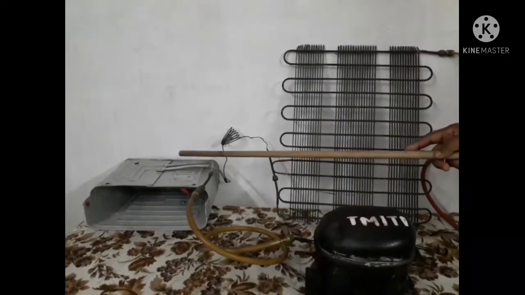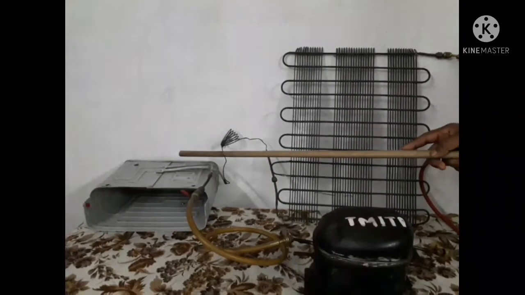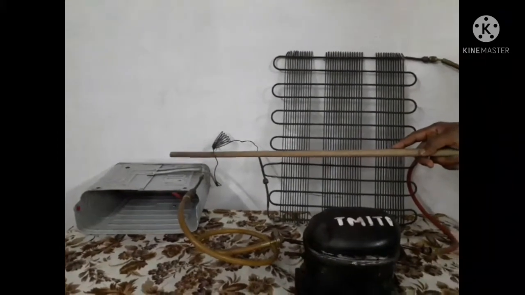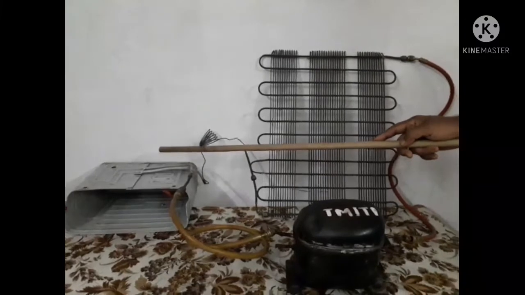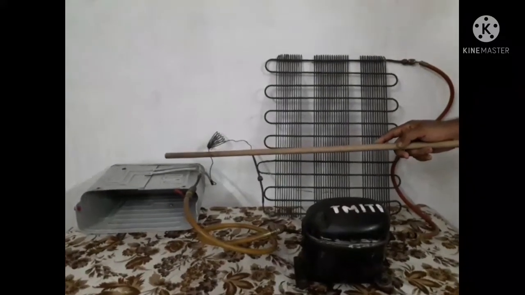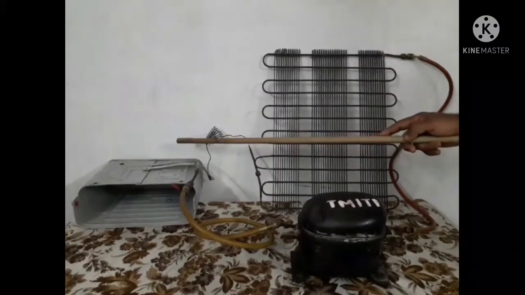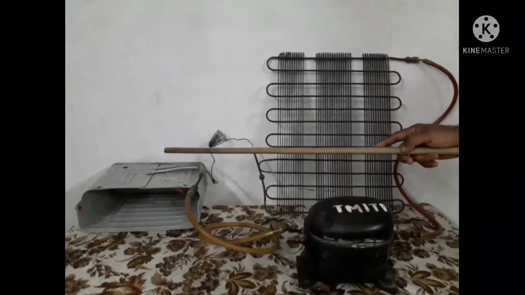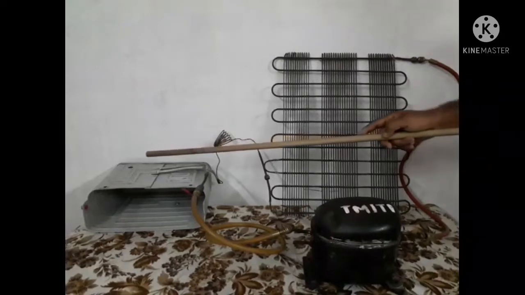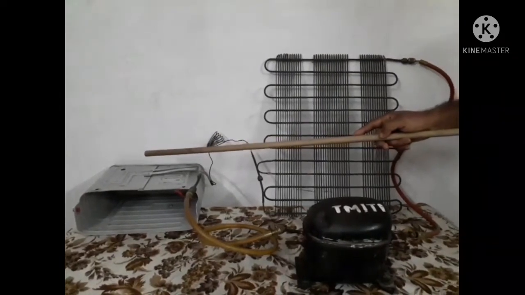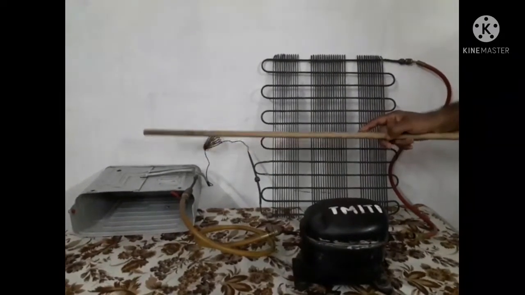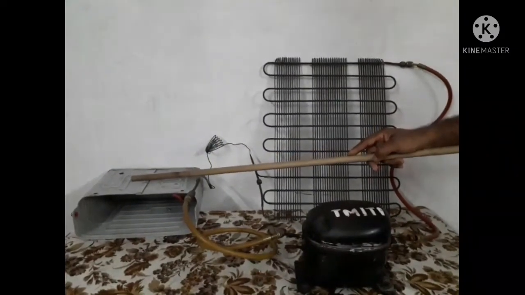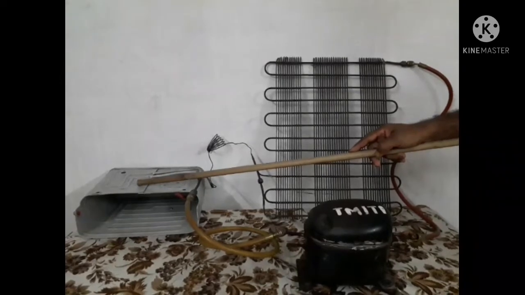And here the controlled liquid refrigerant gets sufficient space so that it can expand. Due to expansion it changes very rapidly into vapor state. While any liquid changes into gaseous state, it collects latent heat, and that latent heat is absorbed from the surface of the cooling coil.